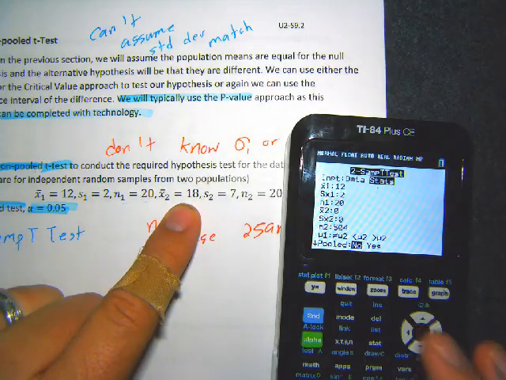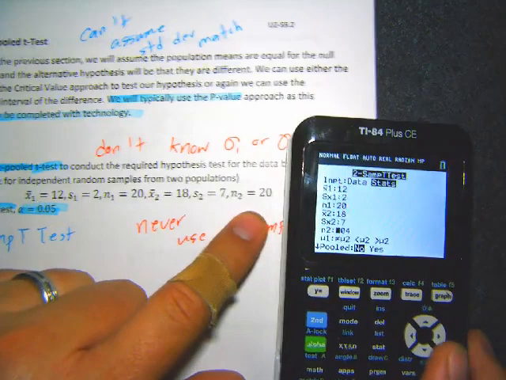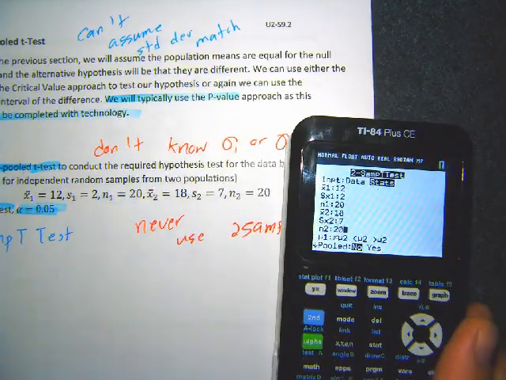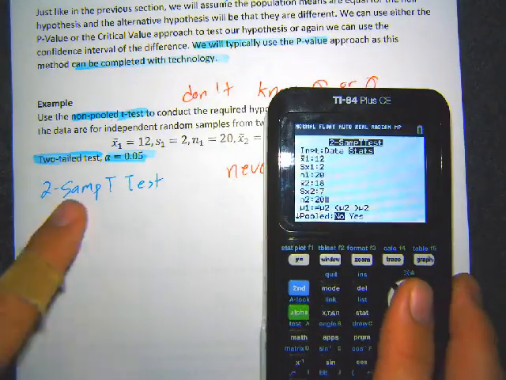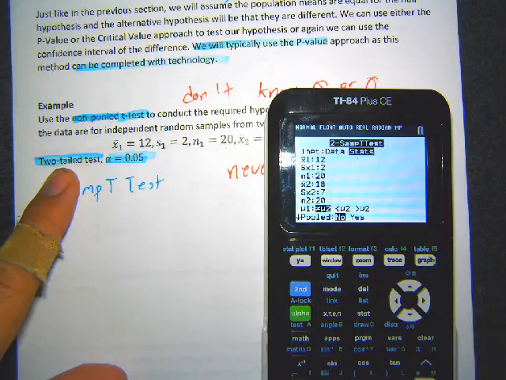Standard mean for the second group is 18. Standard deviation is 7. And sample size is 20. They don't have to be the same sample size, but in this case they are. It's just for this case. Since it's a two-tailed test, we are doing not equal to. So that's what a two-tailed test means.